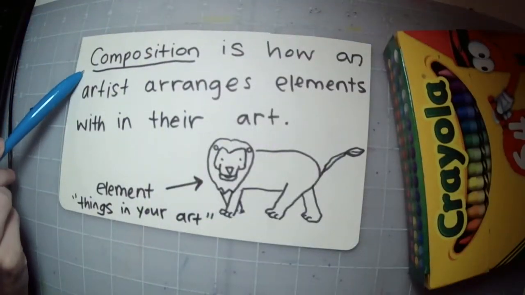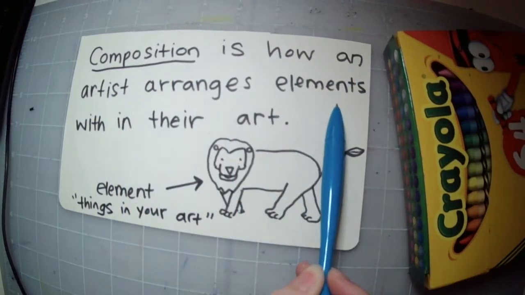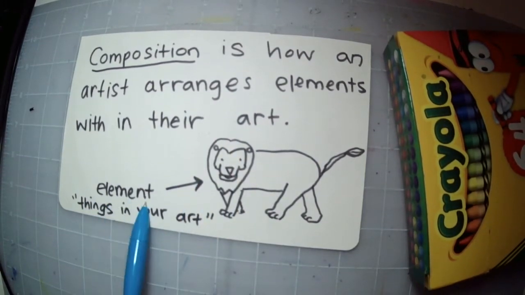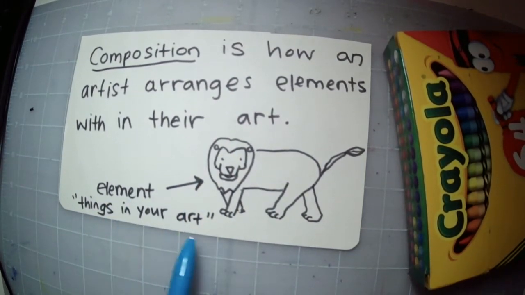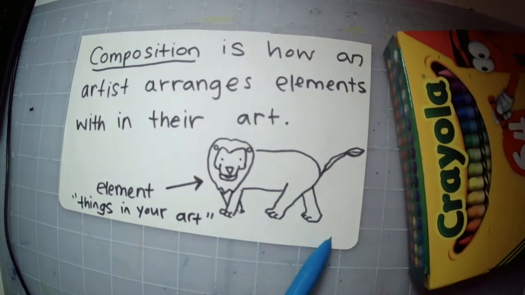All right, what do I mean by composition? So a composition is how an artist arranges elements within their art. And you can think of elements as things in your art. So for example, this lion is an element in a piece of art.